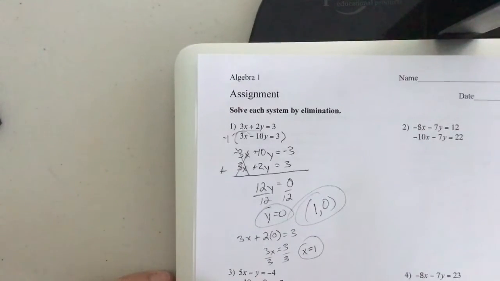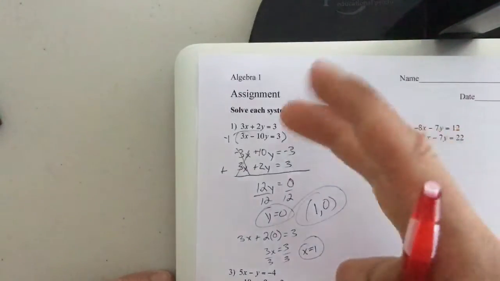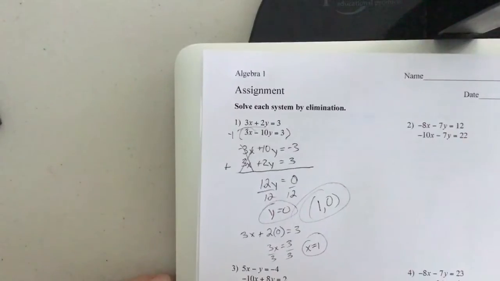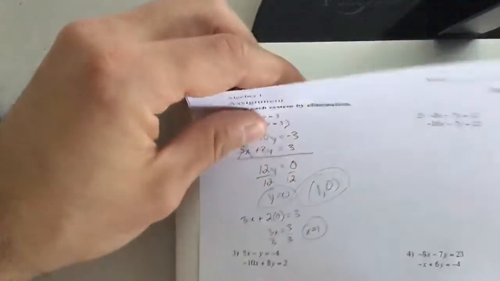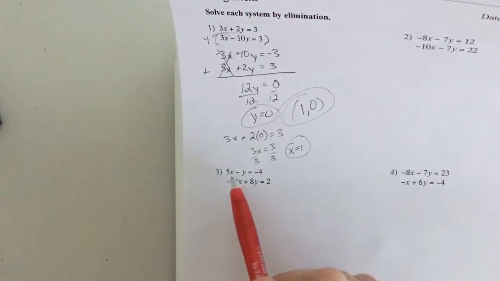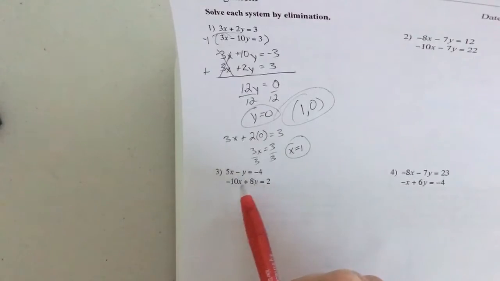Guaranteed, just throwing this out there, every homework question is going to work out, quote unquote, nice. In other words, you'll have a whole number for your x value, whole number for your y value. Guaranteed, folks. All right. Hopefully you're feeling good about that because we talked about that yesterday. Let's talk about the newer material, though. Okay. Let's look here in number 3. 5x minus y equals negative 4.